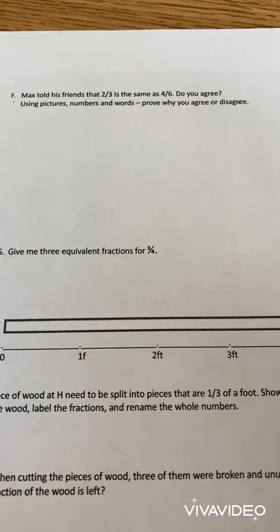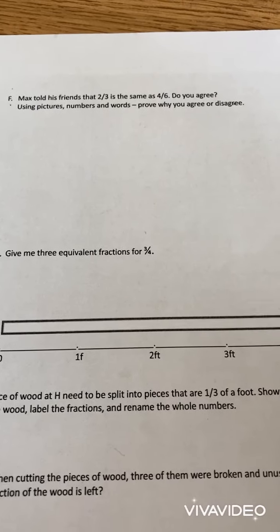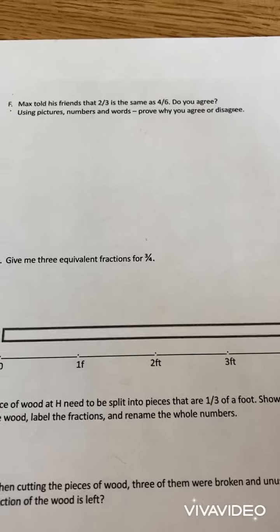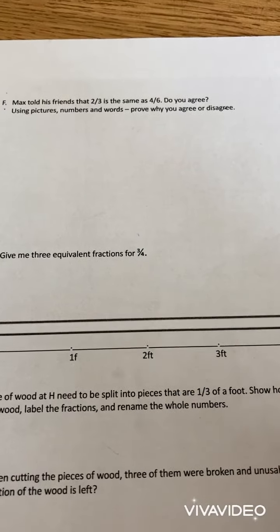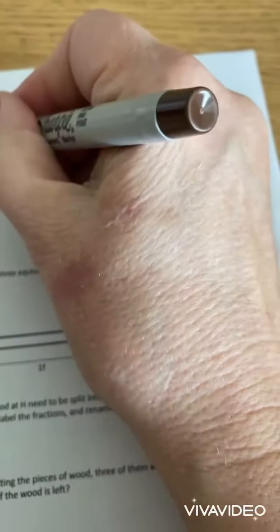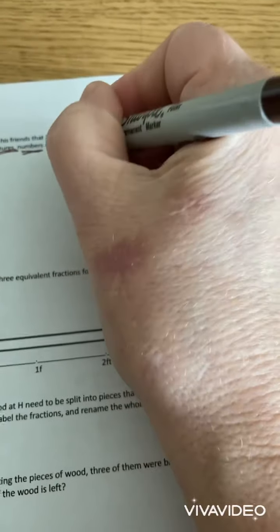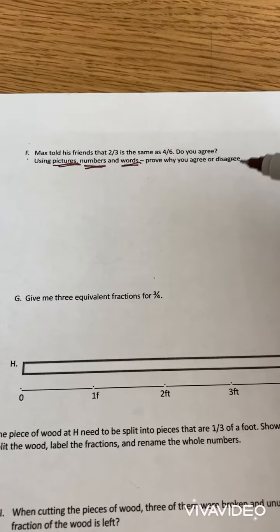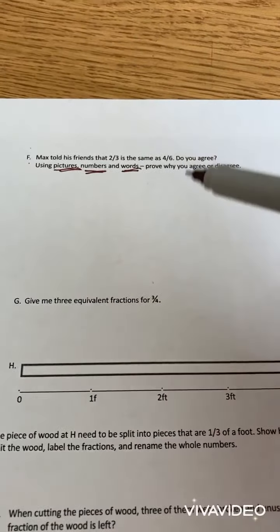Do you agree? Using pictures, numbers, and words, prove why you agree or disagree. Okay, so the important part there is that there's 3 things they have to do. They have to use pictures, numbers, and words. We've gone over this with every practice sheet that we've done. They have to do it all 3 ways.